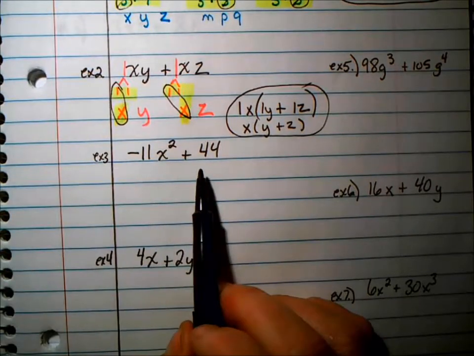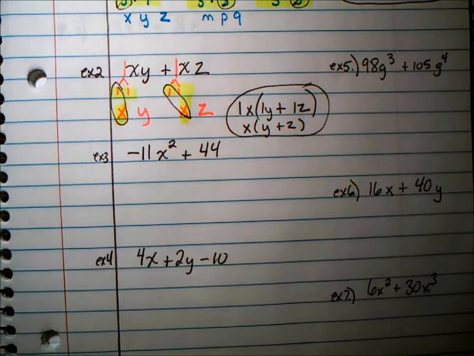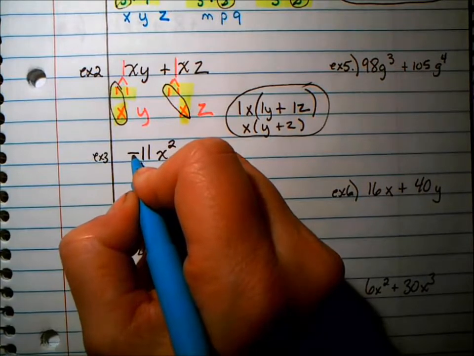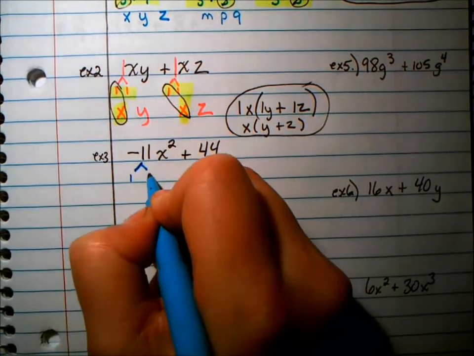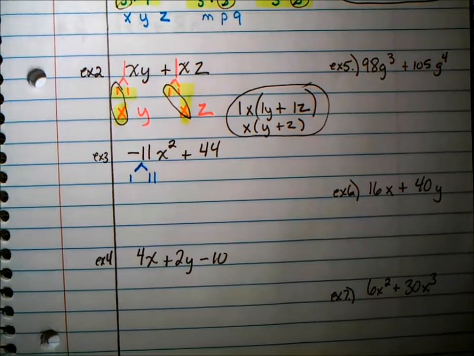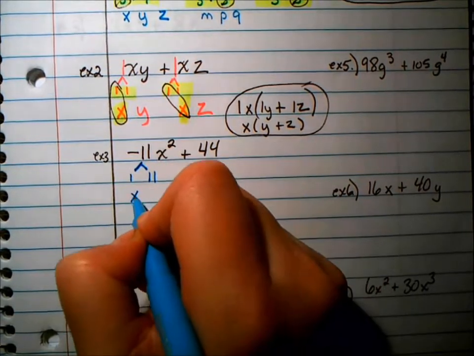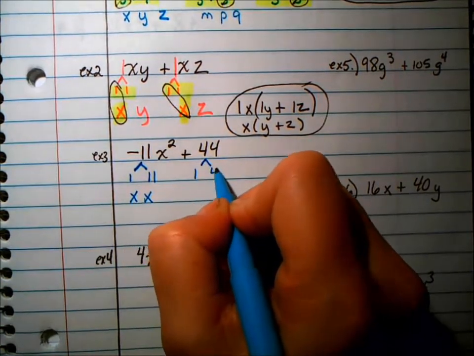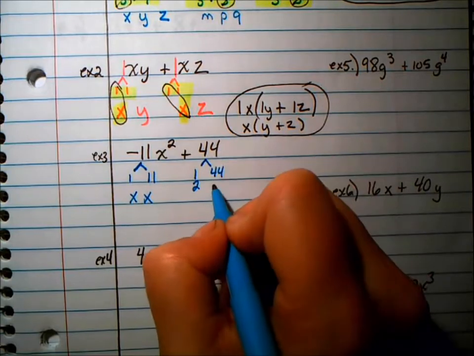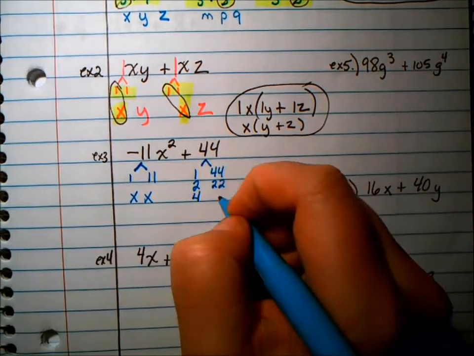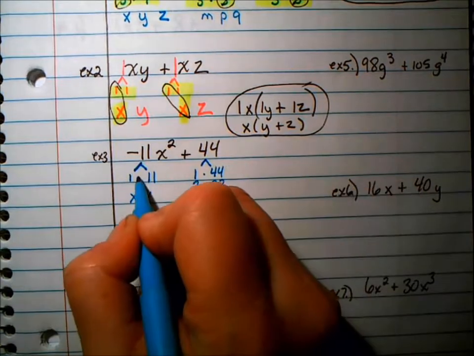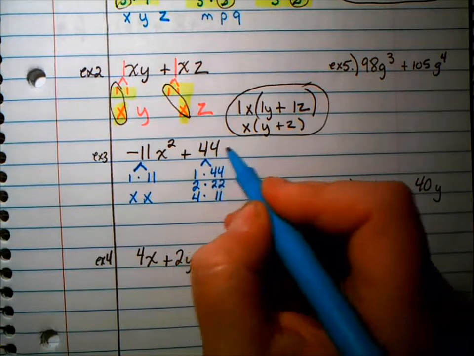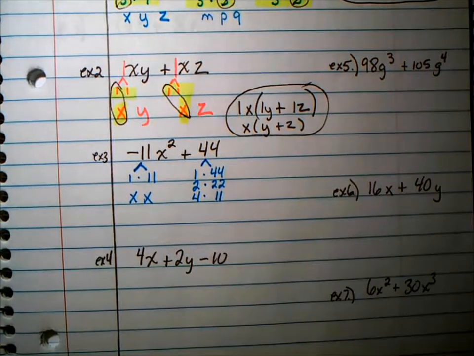If I look at number 3, I'm going to go to the factors again. Negative 11, and notice it has a leading number there of a negative. I'm going to have 1 and 11, and that is the only numbers that go into 11, but I do have 2 x's. On 44, I have 1 and 44. I also have 2 and 22, as well as 4 and 11. Remember, that is, if I multiply those back, I get back at 44. And on this 44, I don't have any letters, so I don't have to write anything below.